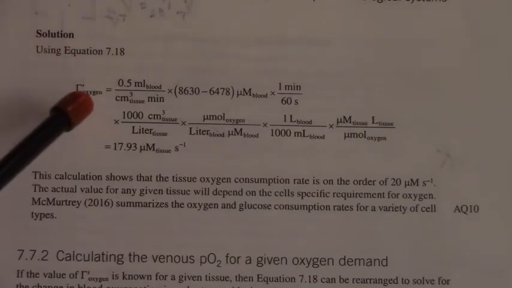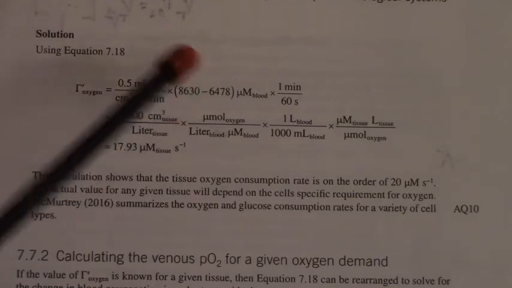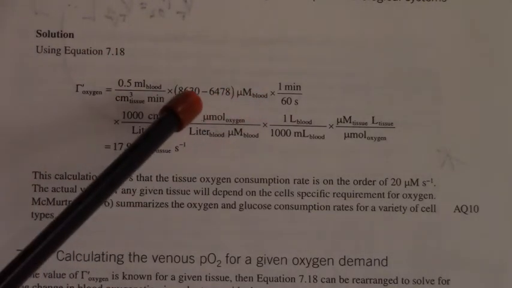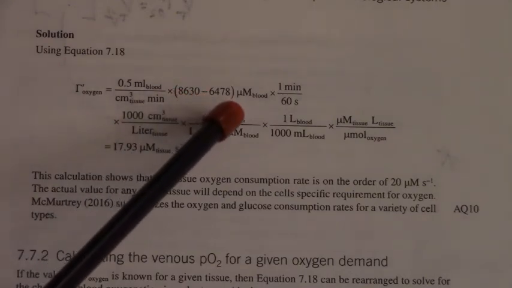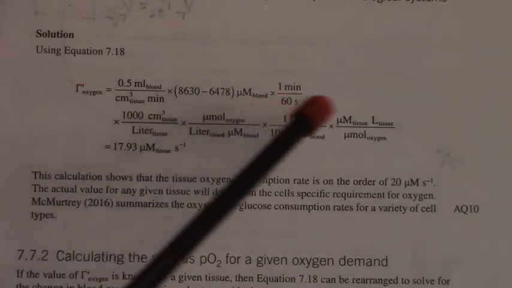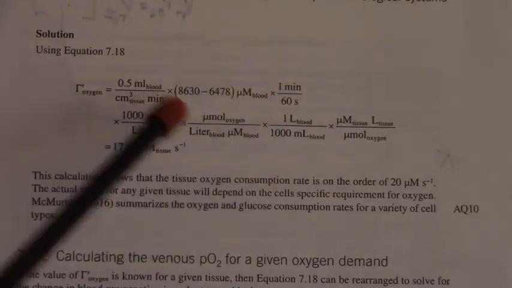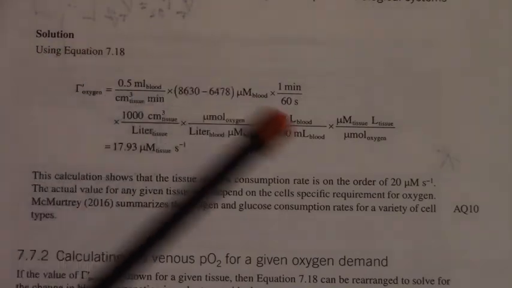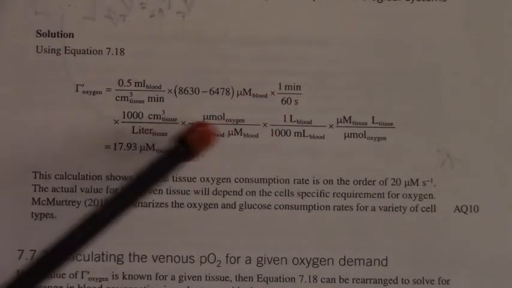But if you go to equation 7.18 and you put in that 0.5 nominal blood perfusion rate, and go to the table where we had the total amounts of oxygen present in arterial and venous blood, pick those off, and then just be careful and crank through the unit conversions, recognizing that we're talking about volumes of blood and volumes of tissue, so you have to be careful in your calculations in that regard, as I show here.